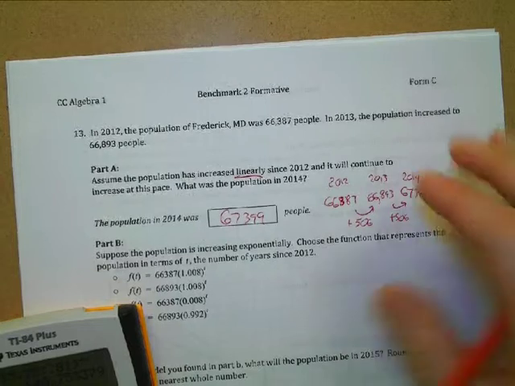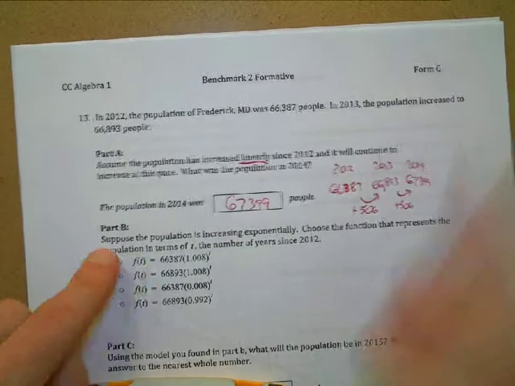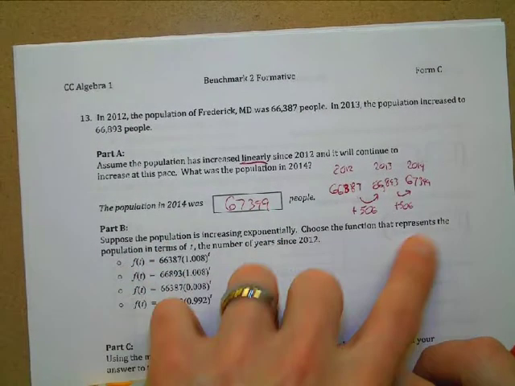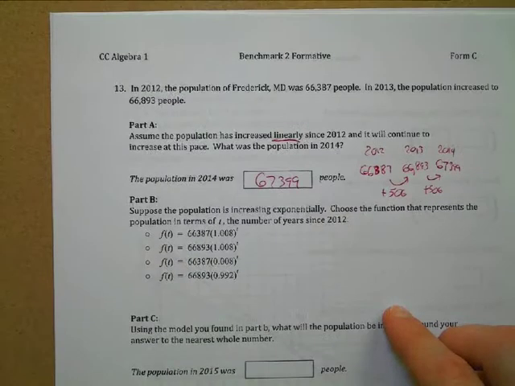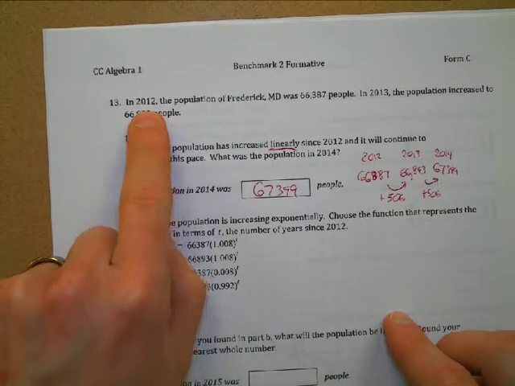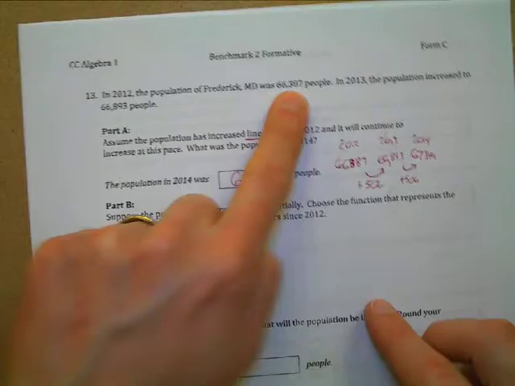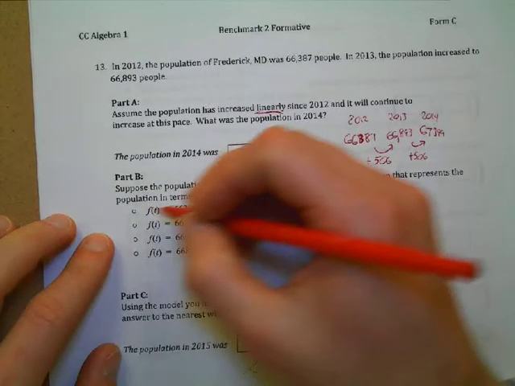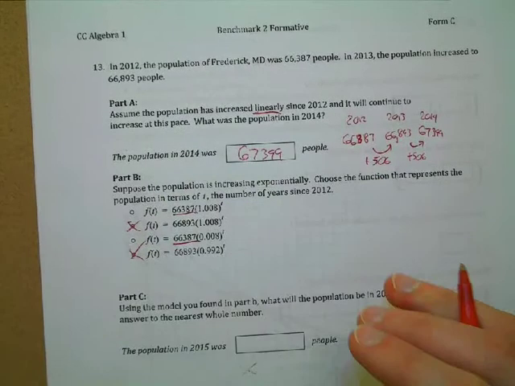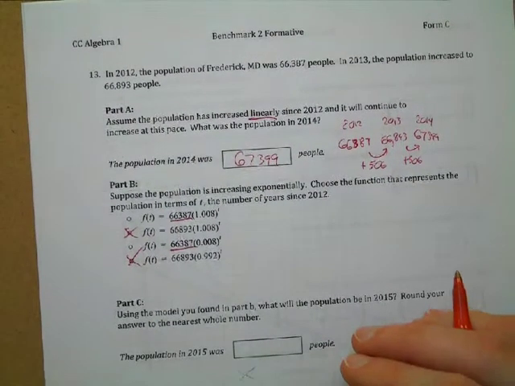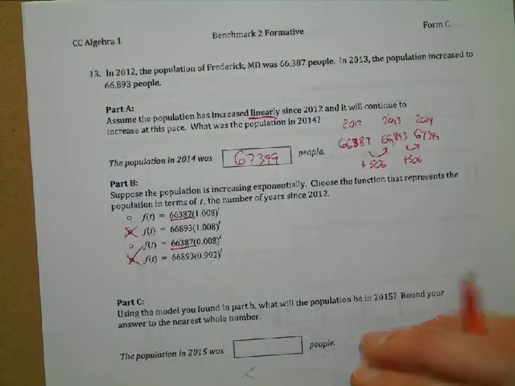Okay, now suppose the population is increasing exponentially. You choose the function that represents the population in terms of t, the number of years since 2012. So 2012 is our starting point. So we're going to use 2012's initial population of 66,387 as the starting point. This one has 66,387. This one has 66,387. So we're going to throw out the other two automatically. And then we don't even need to see what the percent growth is because we know we're growing.